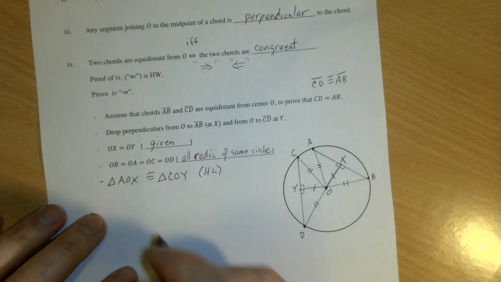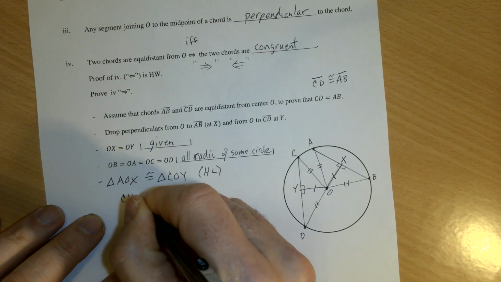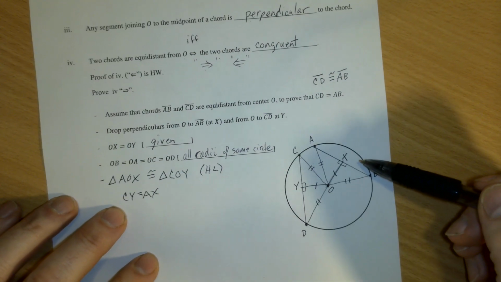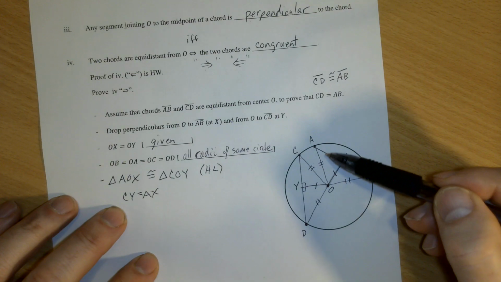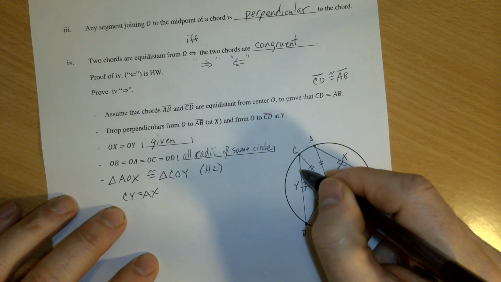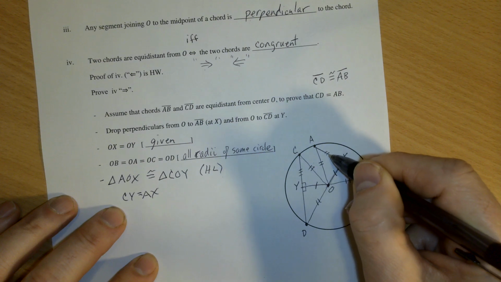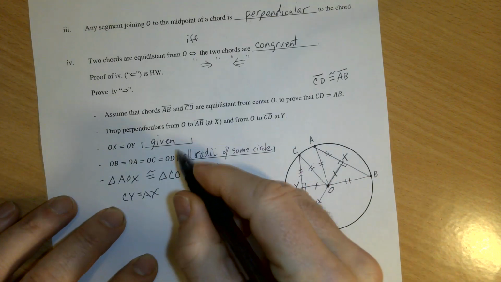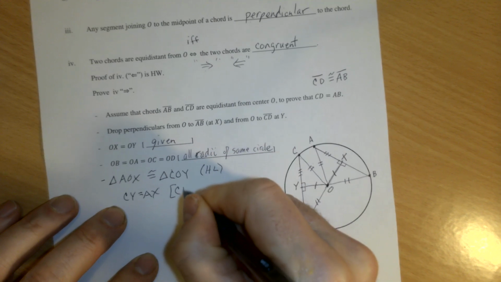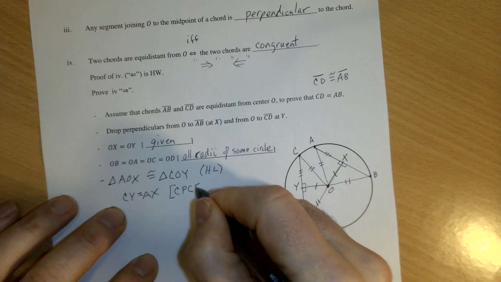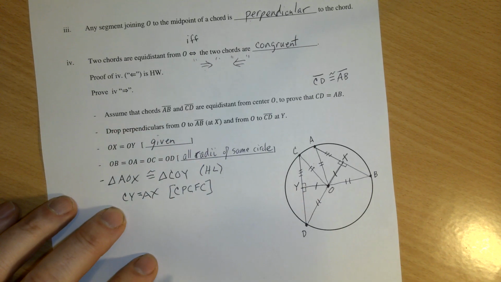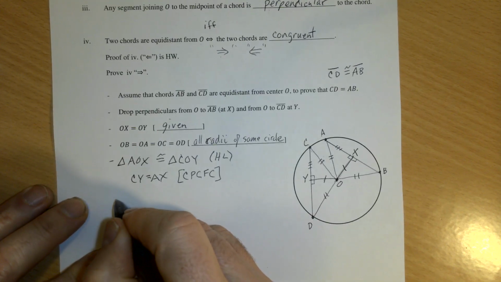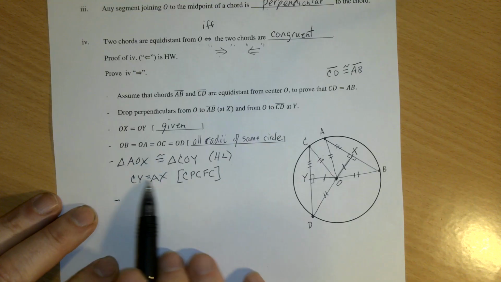And then after that, I'm going to say CY is equal to AX, which means the line segment CY has the same length as AX, which I could then mark with 3 notches. And the justification for that is we have 2 congruent triangles. So what do we usually write? We usually write corresponding parts of congruent figures are congruent. Notice I indented that a little bit. I'm going to write 2 more lines that are very similar to these right here.